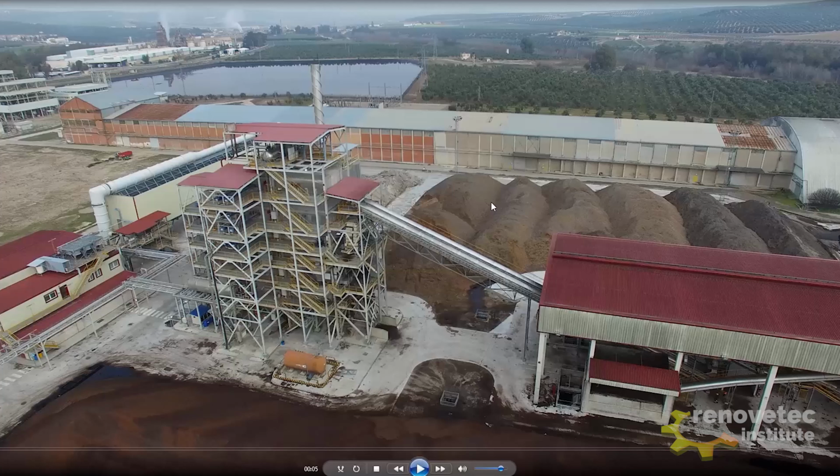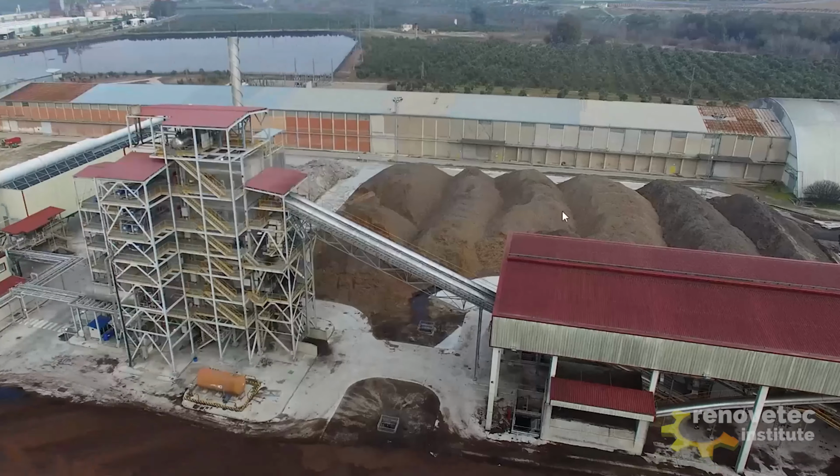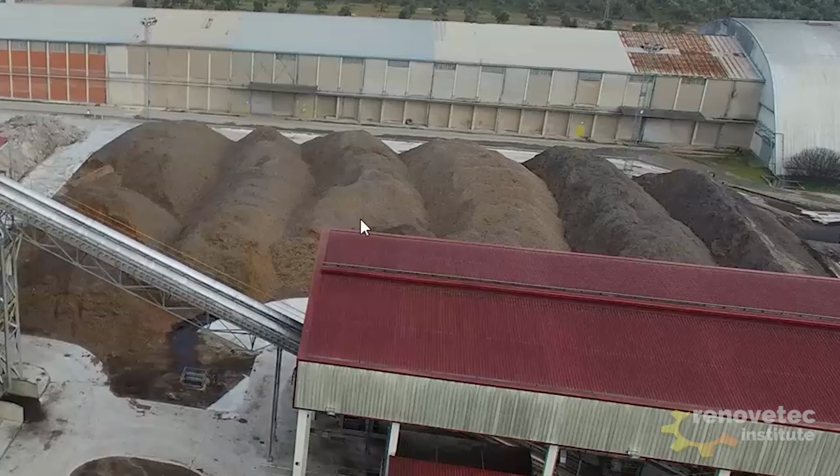First of all, this plant is located in the south of Spain, and the fuel is olive marc. In Spanish, it's called orujillo, and this fuel comes from the process to produce oil from olive. This is the waste material that comes from this process, and it's a very good fuel because it has an interesting lower heat value.